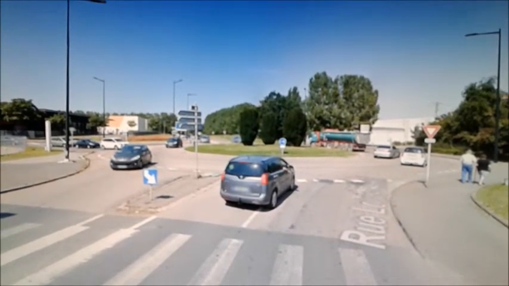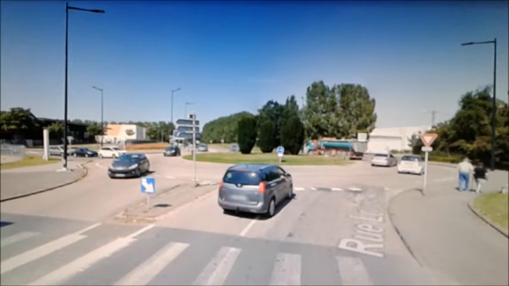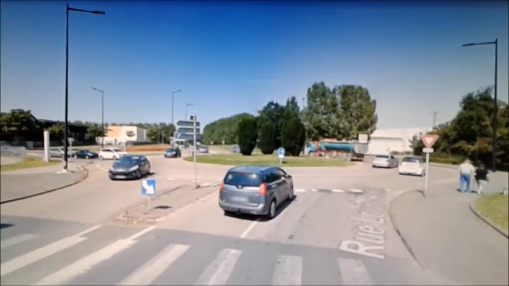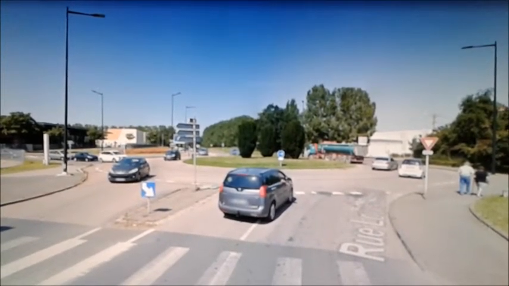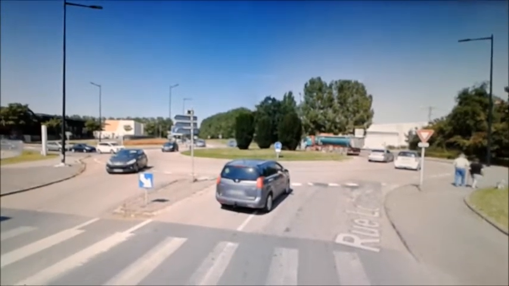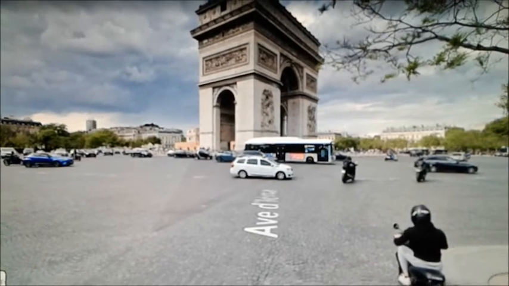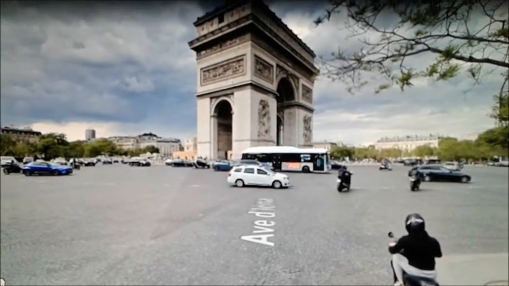But there's a roundabout in Paris that's really bad. It's called the Arc de Triomphe. Hope I'm saying this right. It's a roundabout, but it's kind of chaotic and pretty bad. Bienvenue en Paris. Here it is, Arc de Triomphe.